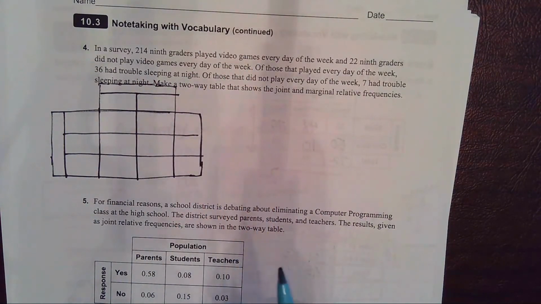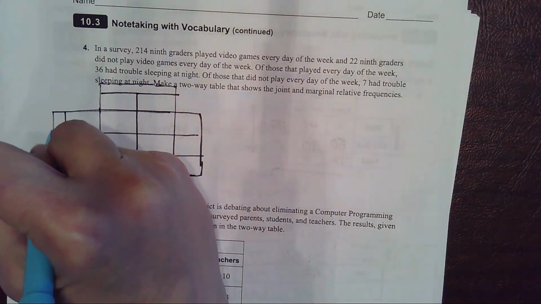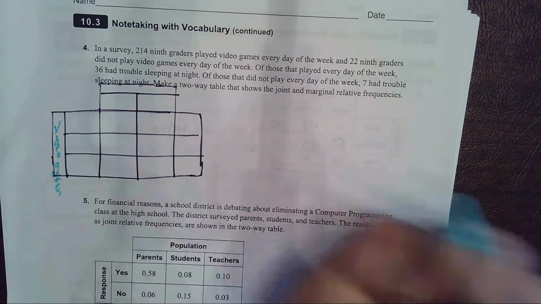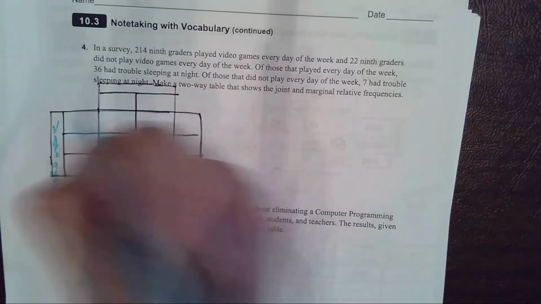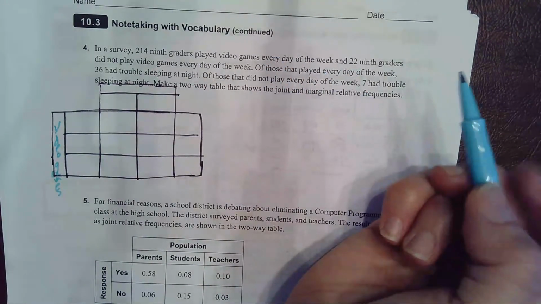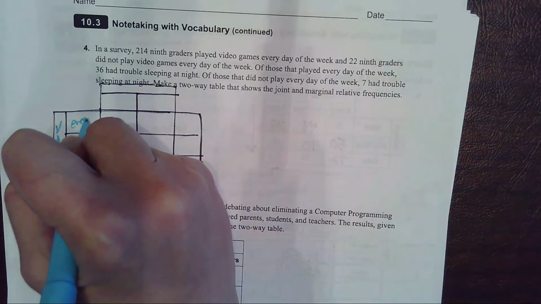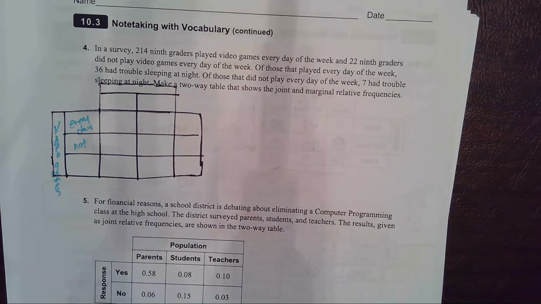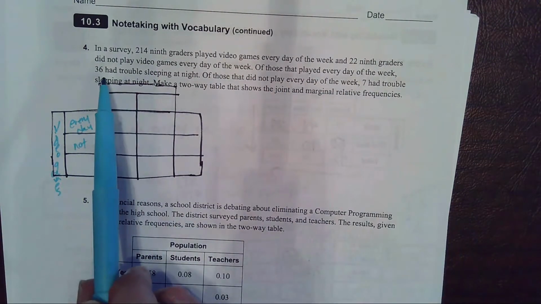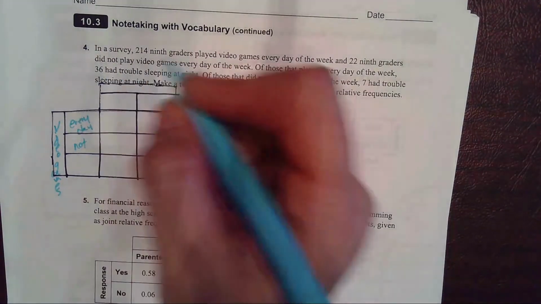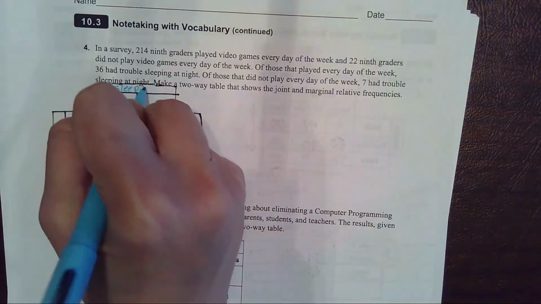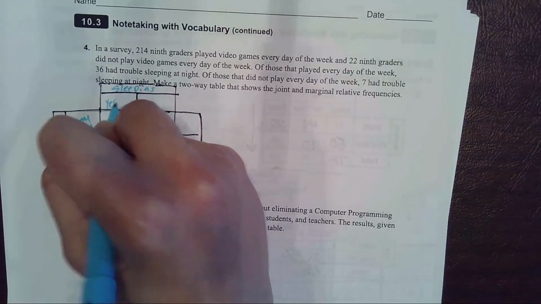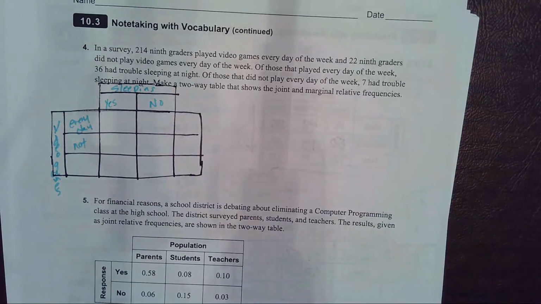So I could say something like, we'll just say video games. And we could say every day. What were the 2 categories? The every day of the week or not every day. However you want to word it in terms of how you gather your data. And the other thing they asked about was trouble sleeping. So this is sleeping patterns. We'll just say sleeping. And we'll say, yes, they had trouble sleeping, or no, they didn't have trouble sleeping. So those are my 2 categories.